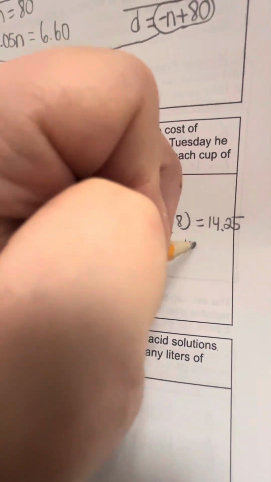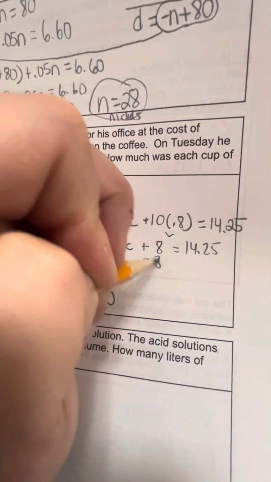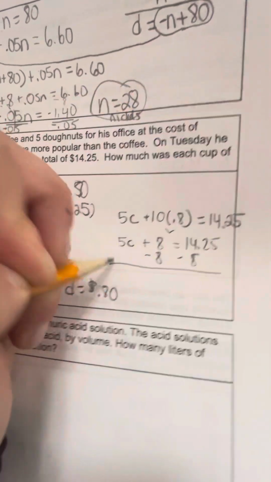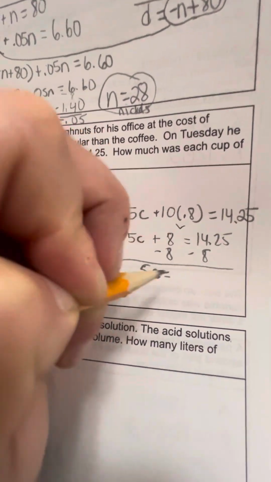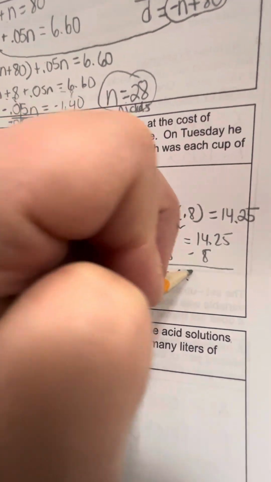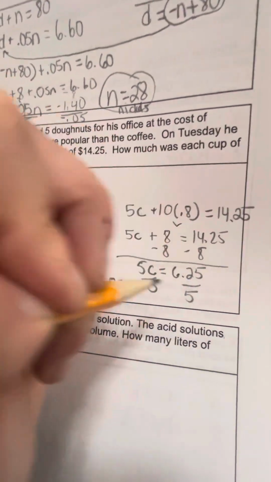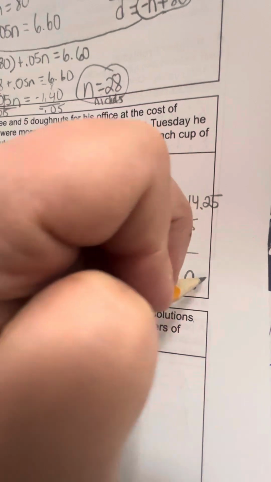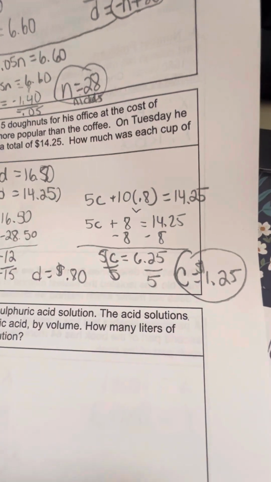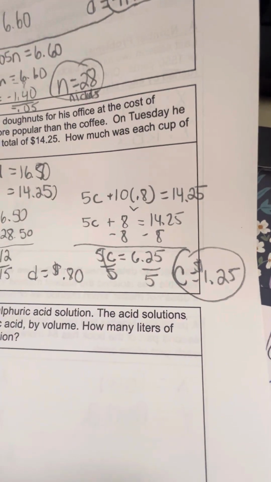And then we're going to solve this by subtracting 8 on both sides. 5C is equal to $6.25. And then we're going to divide both sides by the 5. And we're going to get our cups of coffee cost $1.25. So on this question, the answer would just be that the coffee costs $1.25 per cup.